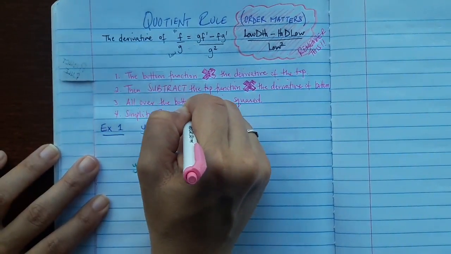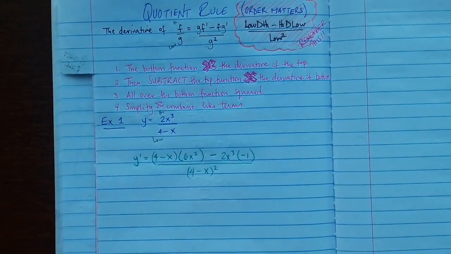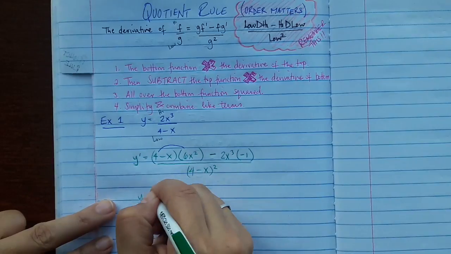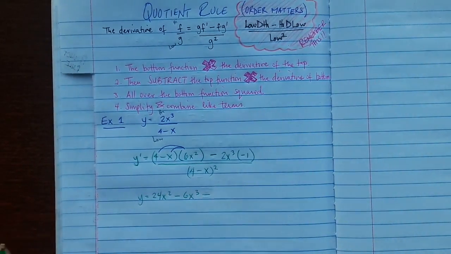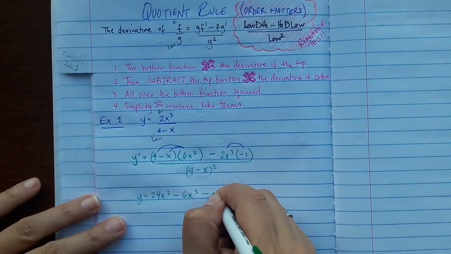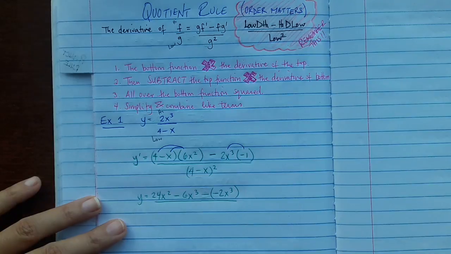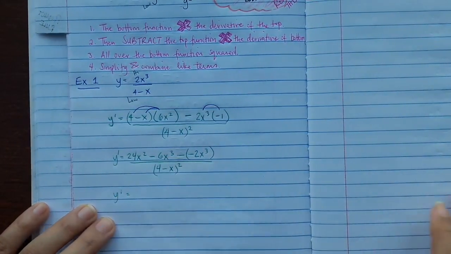Missed a step. So step 4, simplify and combine like terms. That's going to be the last step. Alright, so let's clean this up a little bit. So we're going to get 6 times 4 is 24x squared minus 6x cubed minus, oh, it's going to make it a positive, isn't it? Okay, I'm just going to leave it in parentheses. Negative 2x cubed all over the bottom function squared. I'm not going to square it out right now because I don't know if I need to.